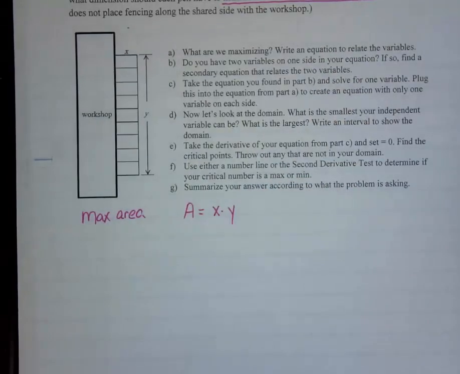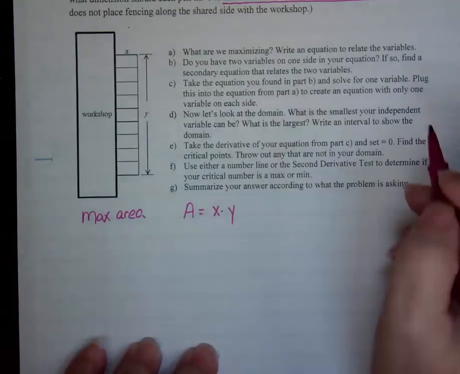There's my equation. Okay. Now, unlike related rates, we are not going to do dx/dt's and dy/dt's and things like that. We are going to force this equation to have only one letter on the left and one letter on the right. That's the next thing it says. Do you have two variables on one side in your equation? Yeah. In this case, the answer is yes. Usually you will. If so, find a secondary equation that relates those two variables to each other.